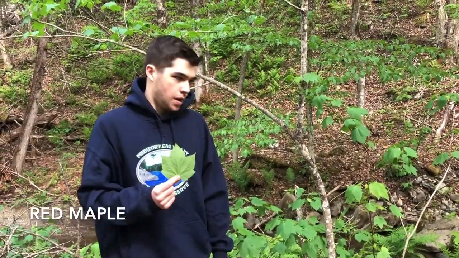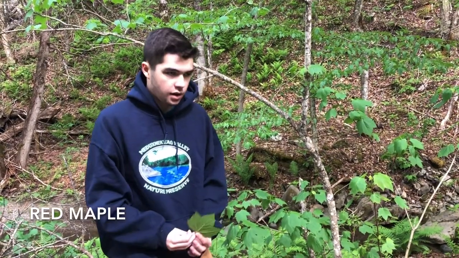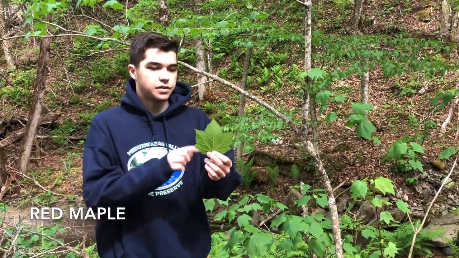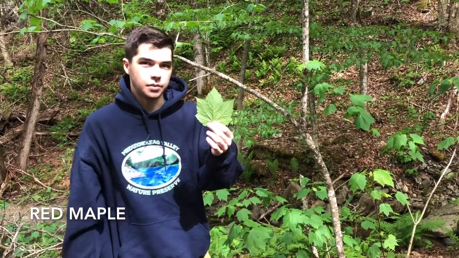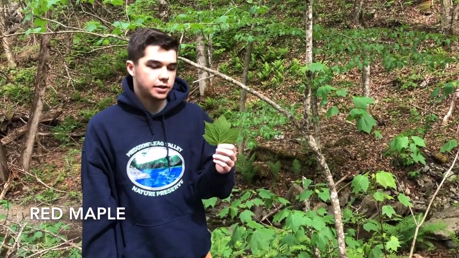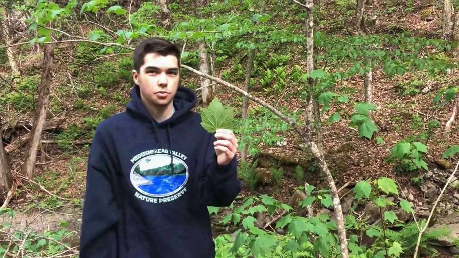This is a red maple. In terms of bark, there's not really much difference between the 3. But on a red maple, we have 3 primary lobes and 2 smaller ones at the bottom. You can tell it's different from a striped maple because a striped maple doesn't have these 2 smaller lobes.